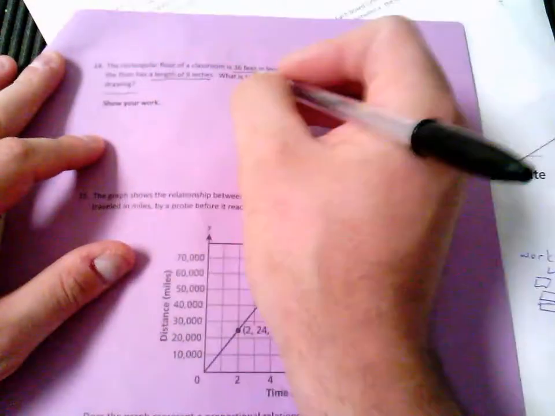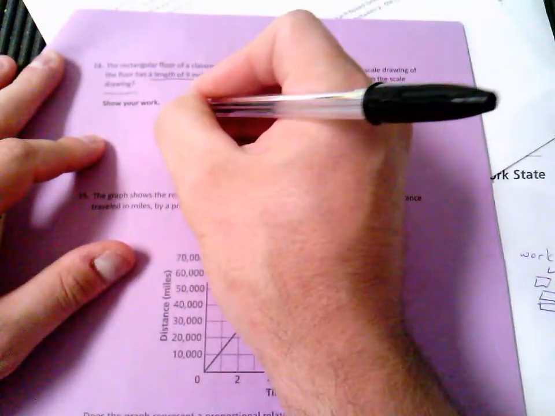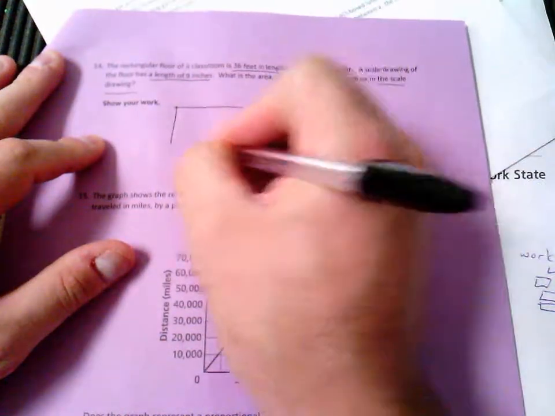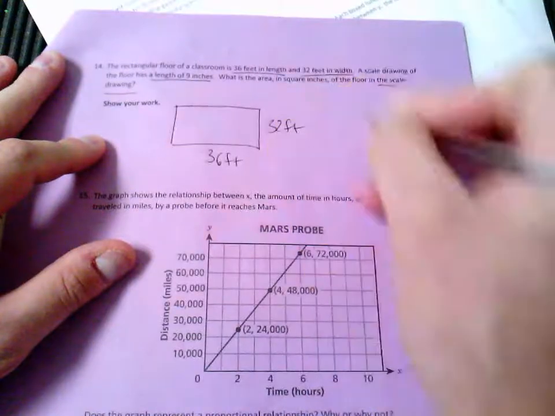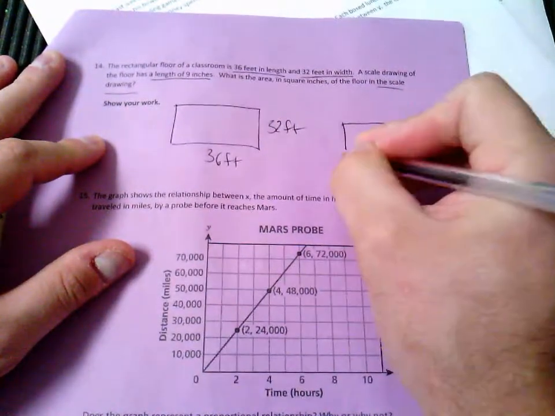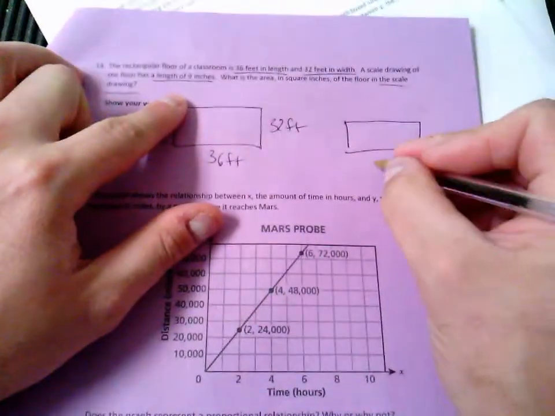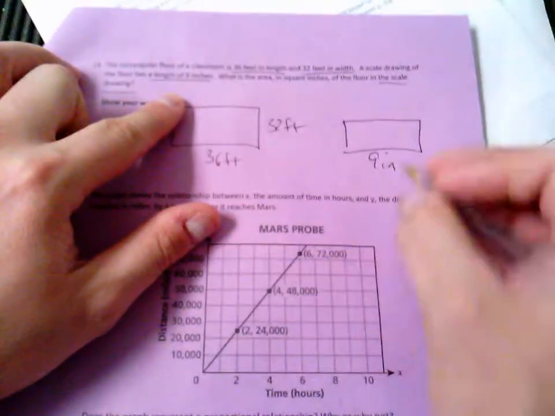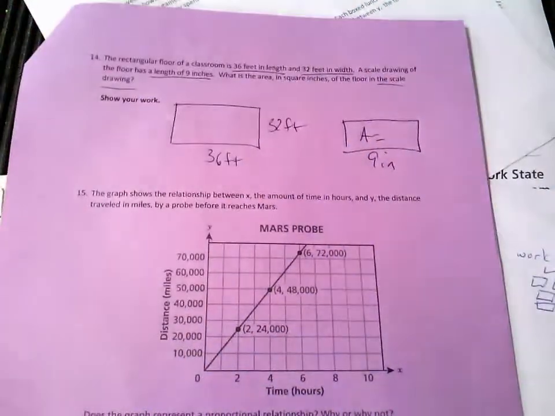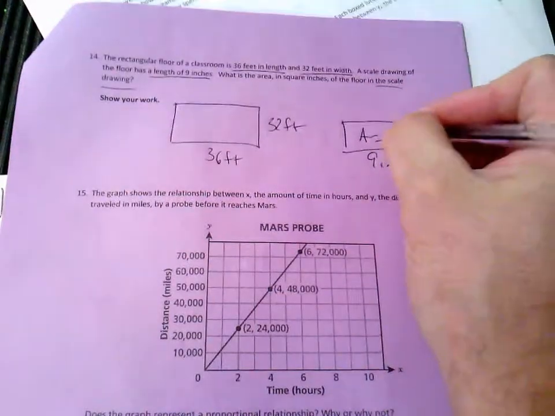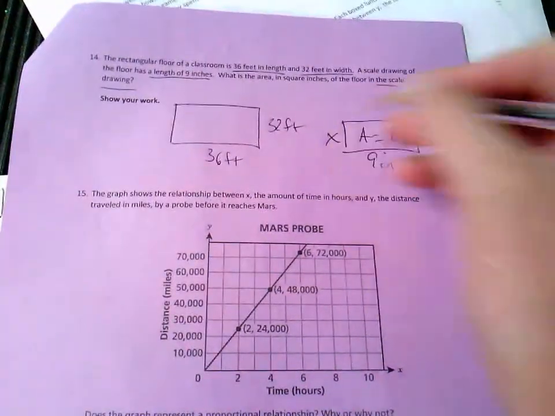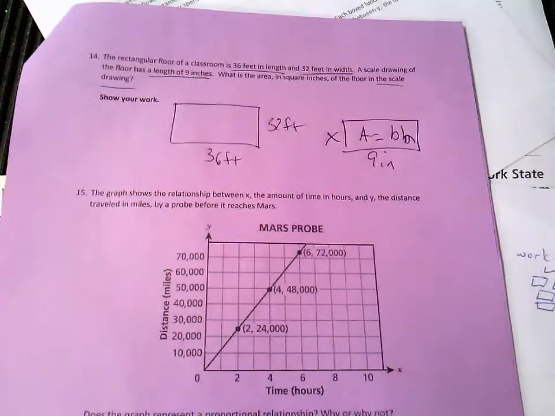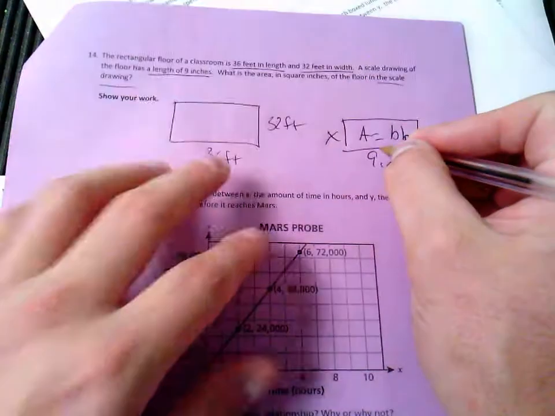We would make a picture of a rectangular floor in a classroom that's 36 feet in length, 32 feet in width. We also have a scale where the length is 9 inches. We want to know the area of this. So the area is base times height from our last lesson. Okay. In order to find the base and height, we need this measurement. All right, so we can set a proportion up for this. There's another thing we can set proportions up for. Remember, it's scale over actual.